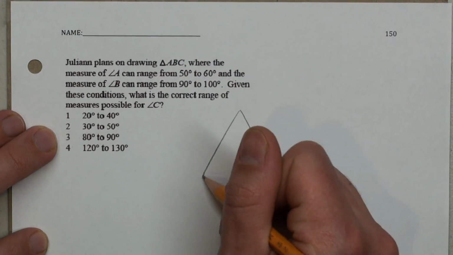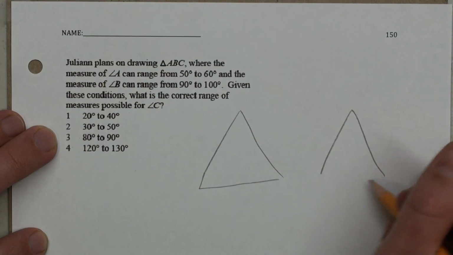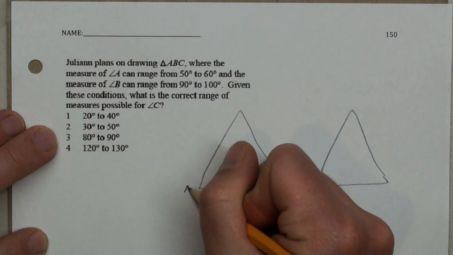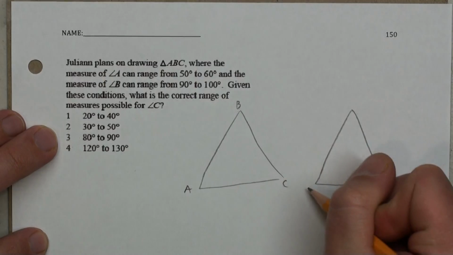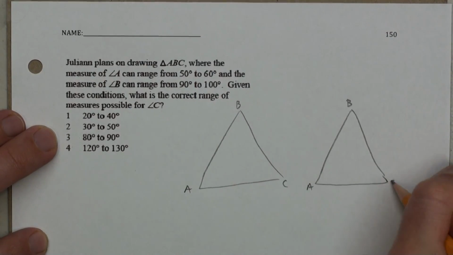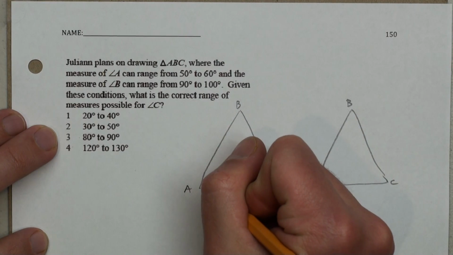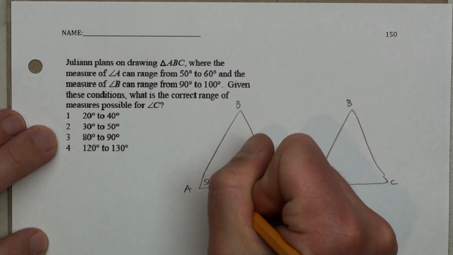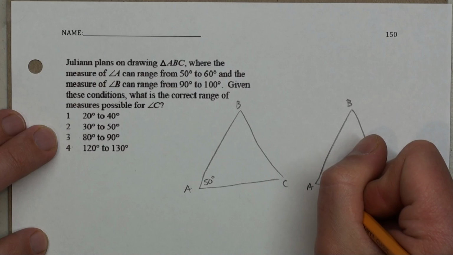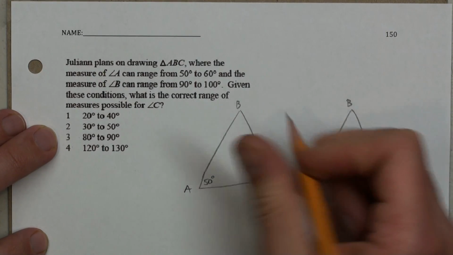So I'll draw 2 triangles. A, B, C, A, B, C. In this triangle, I'll put the lowest values. Angle A can range from 50, and in this triangle, I'll put the higher value to 60.